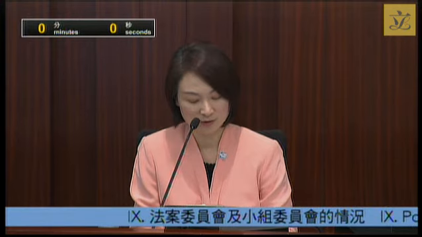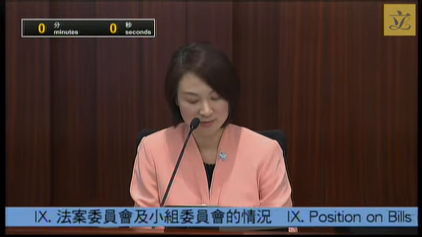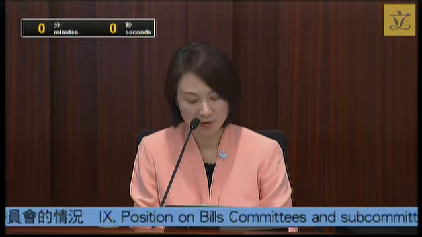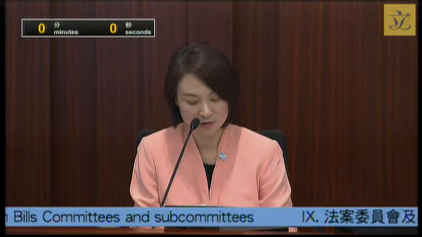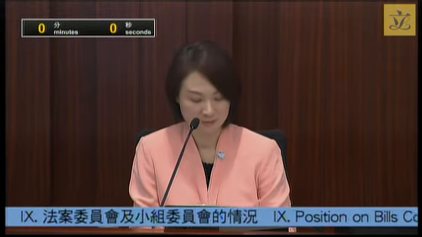Next, position on Bills Committee and Subcommittees, paper CB(2)516. As of Thursday, there are 3 Bills Committees in motion, and then another 13 subcommittees under the House Committee, as well as 5 subcommittees under the panels. On the waiting list, we have got 5 subcommittees to look into policies.